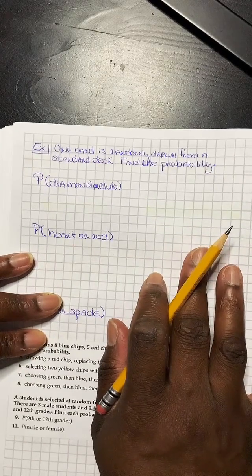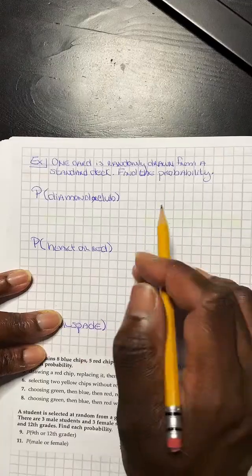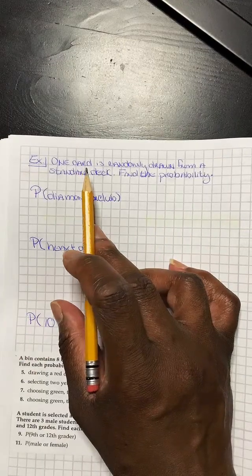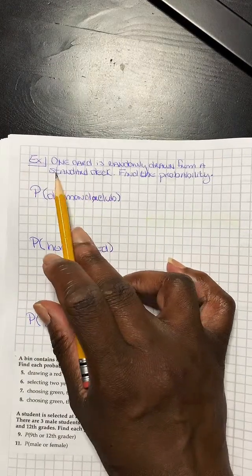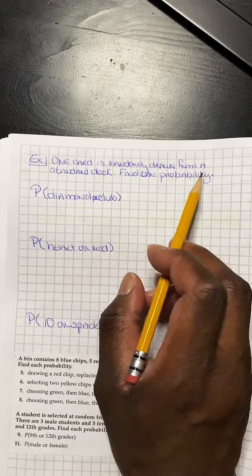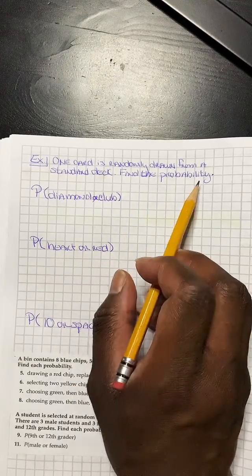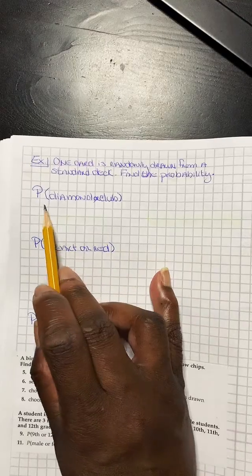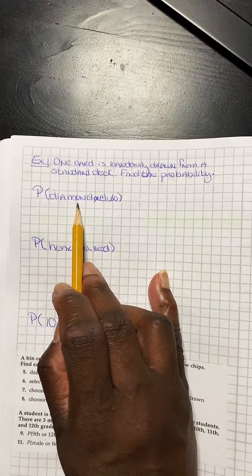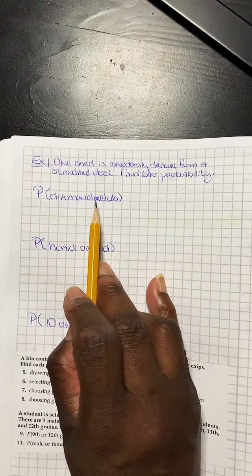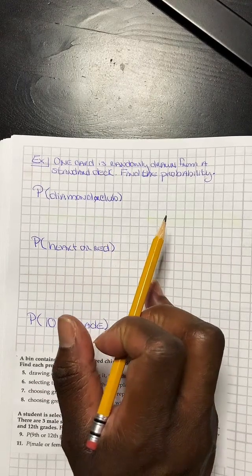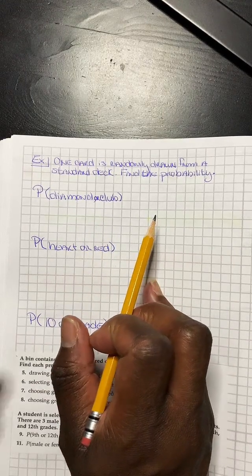And then let's see what we got here. Okay, so we have one card randomly drawn from a standard deck. Find the probability. I want to look at the probability of a diamond or a club. I really emphasize that "or" a little bit.